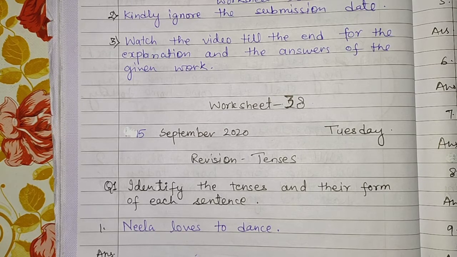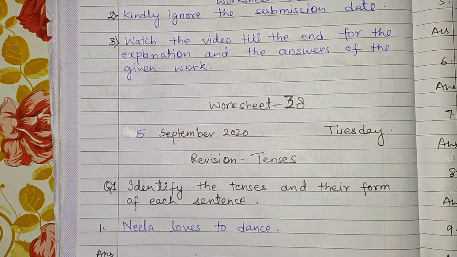Now I am giving you the revision of these tenses in the form of notes, and also one or two exercises. First let's see some points to remember whenever you are using these tenses in your sentences.